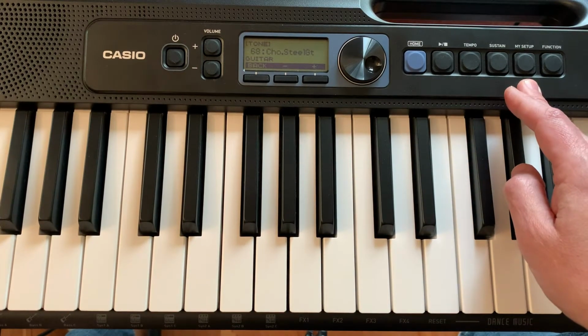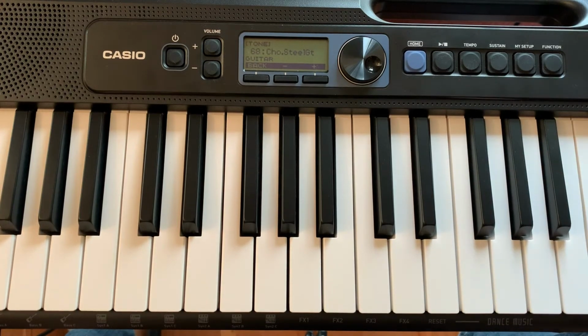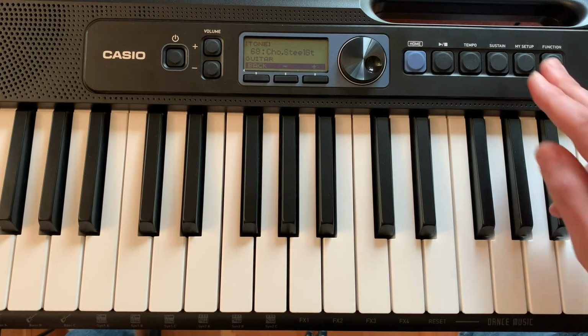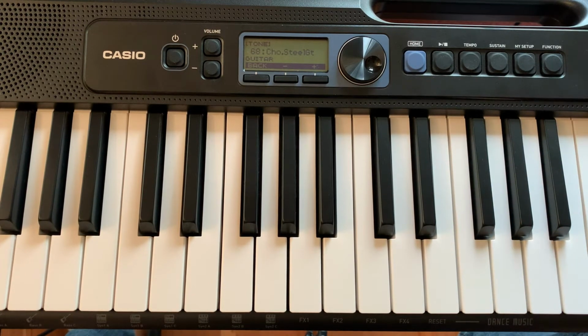The My Setup button allows you to save a current set of registrations. So for example, let's say you've chosen whatever voices you want, rhythm pattern, set the BPM, chosen a reverb, all the different settings that you've got set up, and you want to save that so you can recall it quickly, then you can use the My Setup button to do that. There is, however, only one registration bank on the CTS-300, so you can only save one combination of choices.